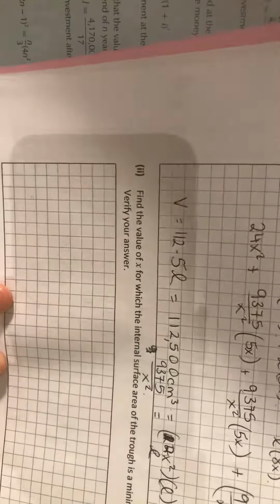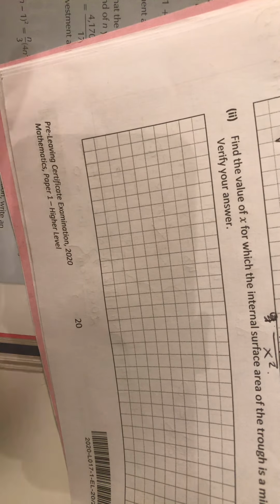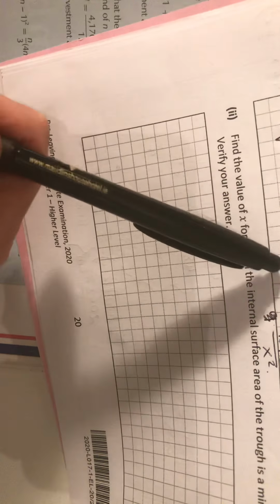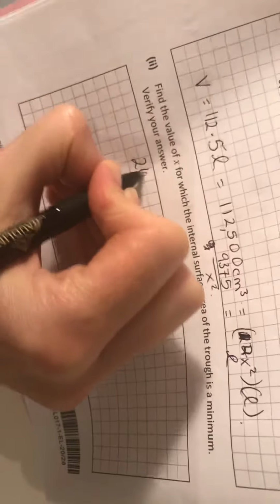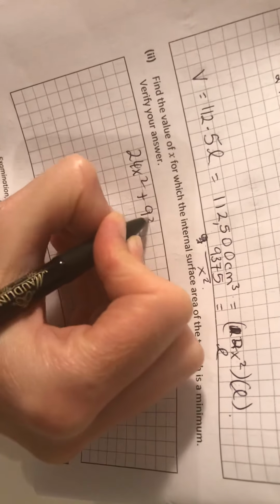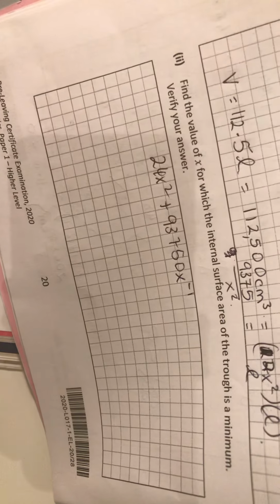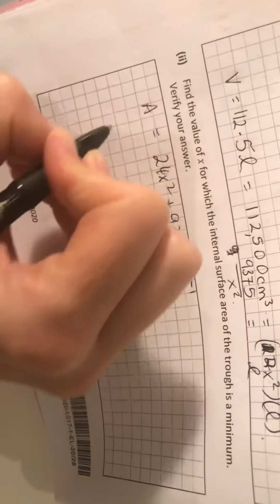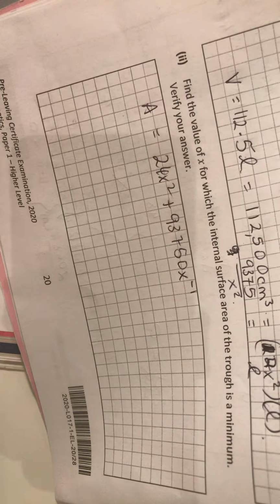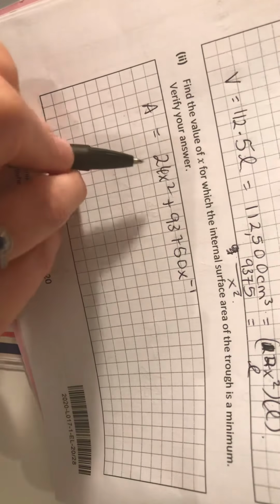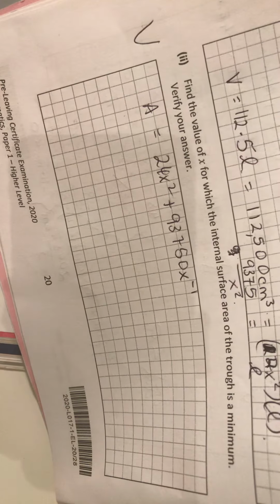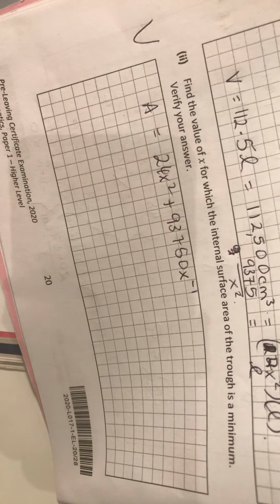Right. Next bit. Find the value of x for which the internal surface area of the trough is at a minimum. The internal surface area we've said is this. They've given it to me, the 24x squared plus 93750 over x, or times x to the power minus 1, whichever way you want to do it. So that's the area. I'm going to differentiate it and let it equal 0 because that's a minimum turning point.